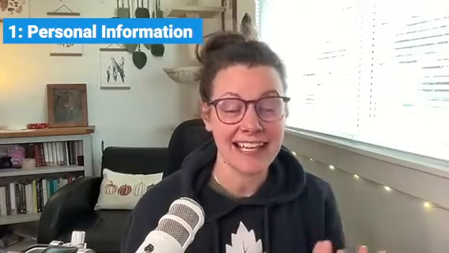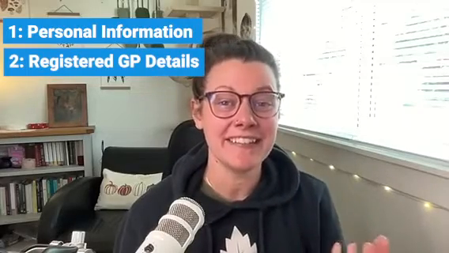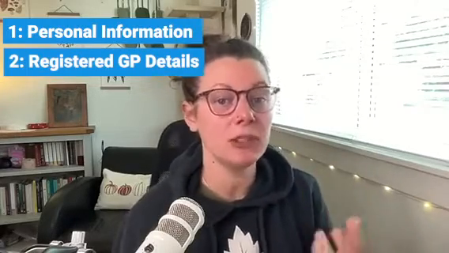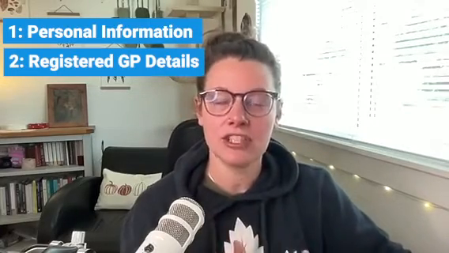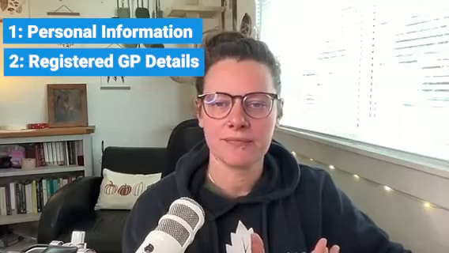First up, personal information. This includes the patient's full name, date of birth, contact details, and any relevant identifiers like an NHS number that you can include in there. It's really important to introduce the patient properly to the consultant. Next up, registered GP details. Always make sure you include the GP's name and the contact info. It's all about making sure the letter reaches the right hands.